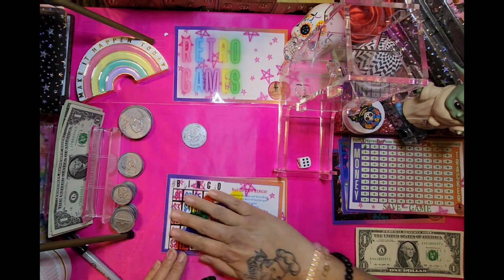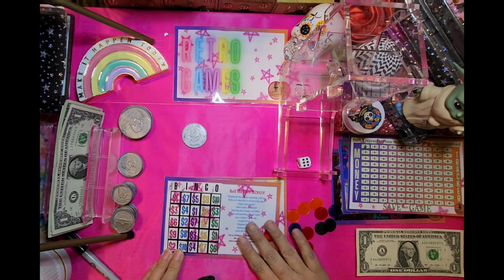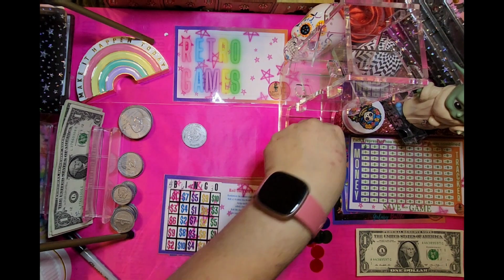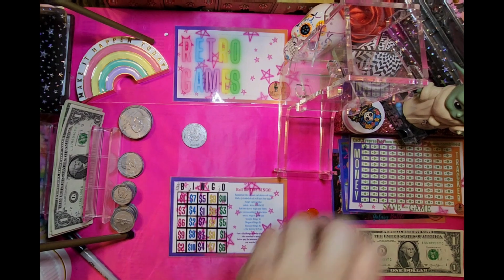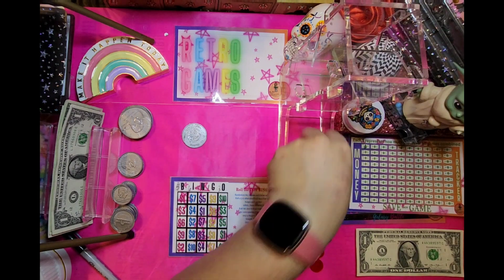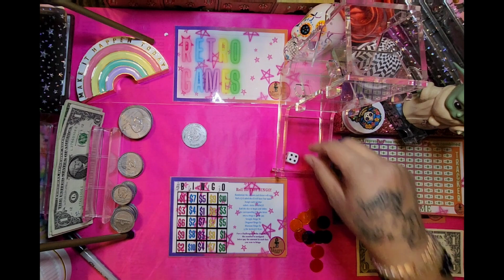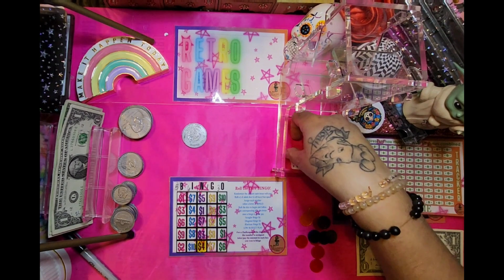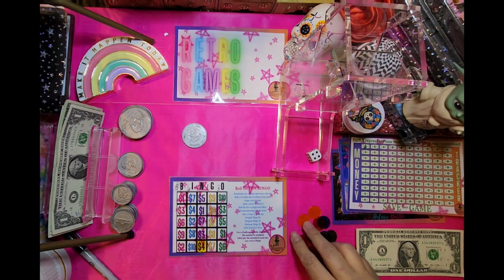Okay, so now we're gonna start all over. Put my little chips here so I'm not digging for them. Let's go ahead and start again. No 2. 4 is N. Let's start at the bottom this time.